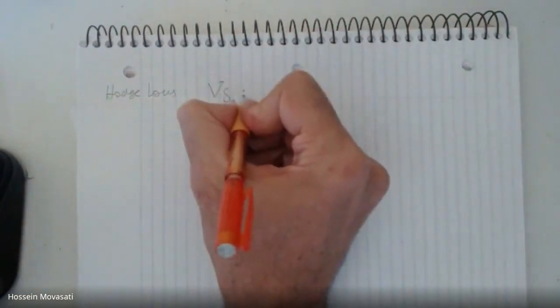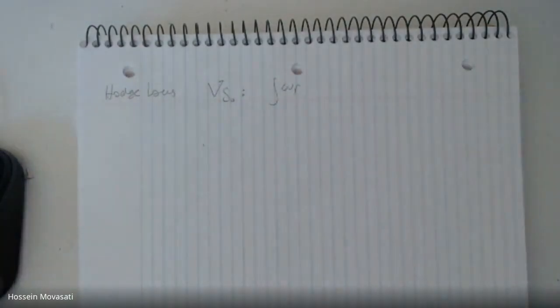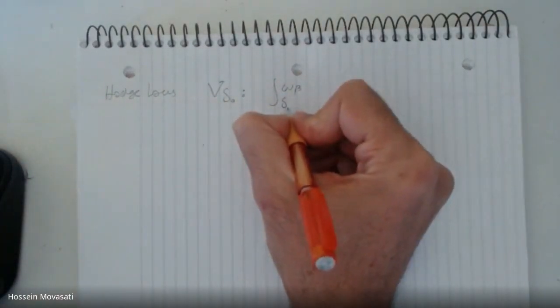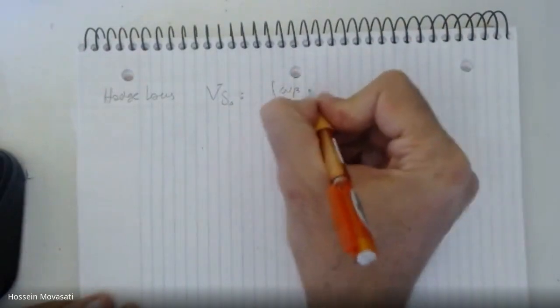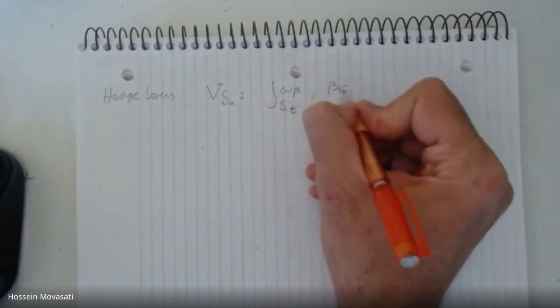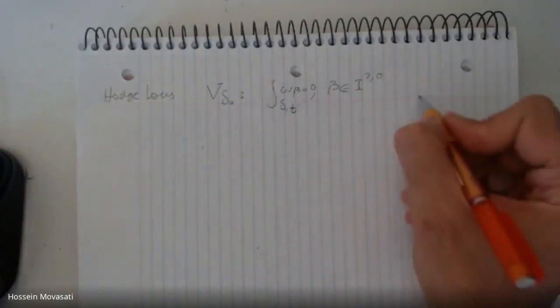So in this case, what is, let's say, the Hodge locus? In a moment, I will say that this is just another local Hodge locus. V delta 0 was given by the zero set of the integrals of omega beta over delta 0, where beta ranges over I20.